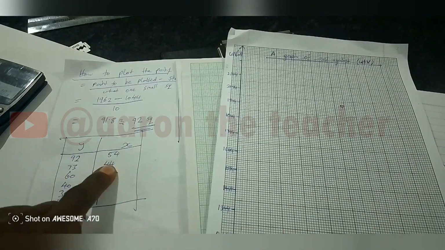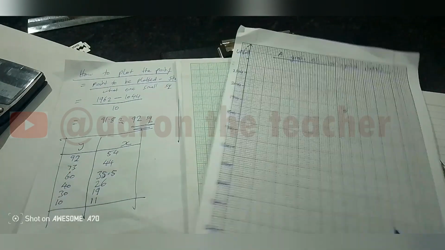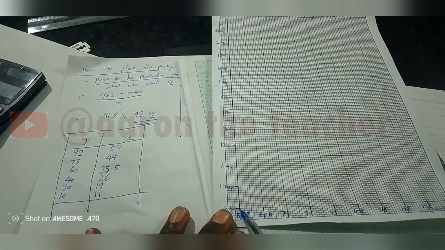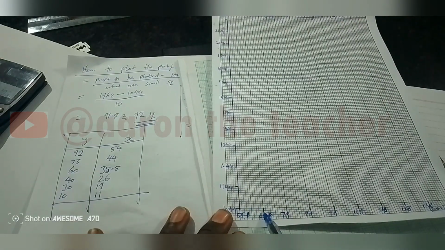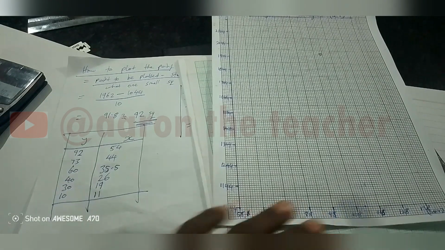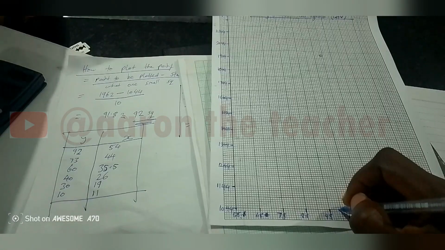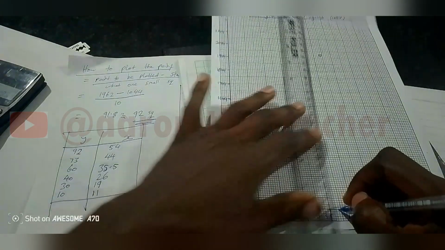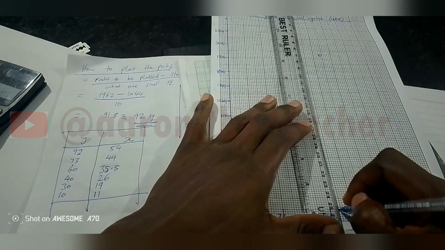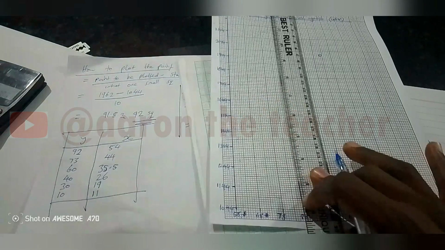Then I come again. I'm on 44 against 73. So I count 44 small squares from the start. From here to here, 10, 20, 30, 40. Then again 44. I count 44 from here. That is at 44.